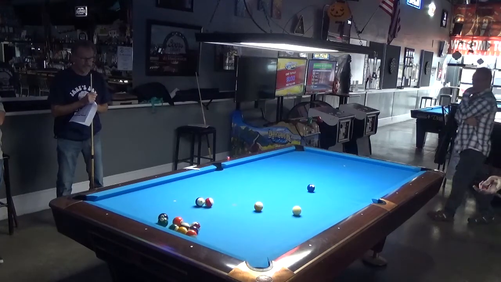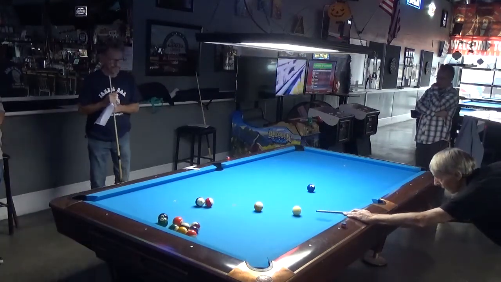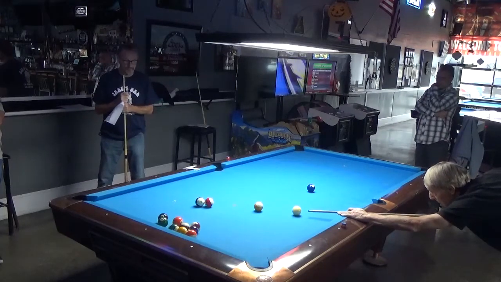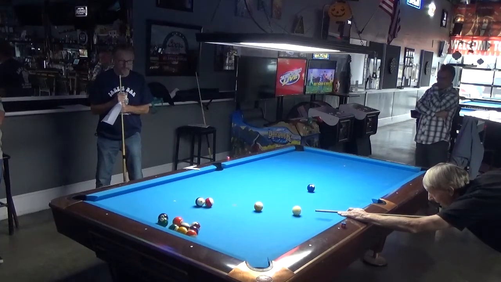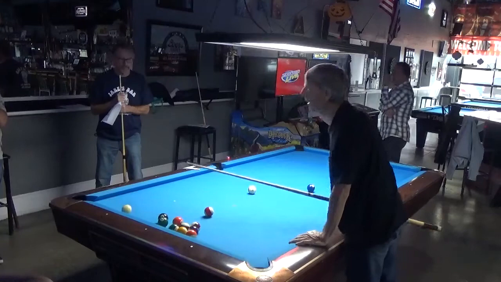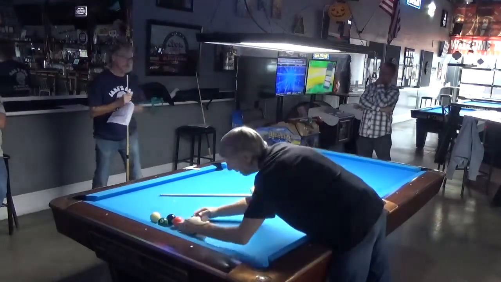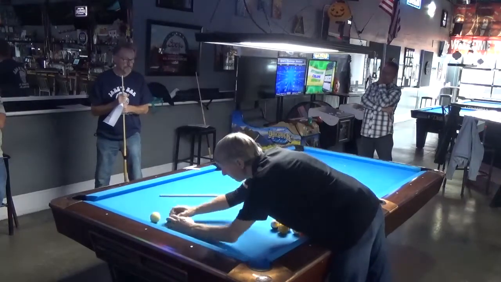The right side. So watch the speed I hit, and if I hit the right side of the 11, I should be able to make this fairly easily. So when you're playing 8-ball, keep an eye out for that.